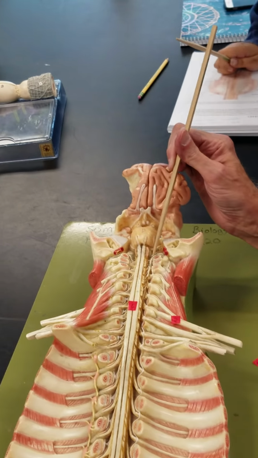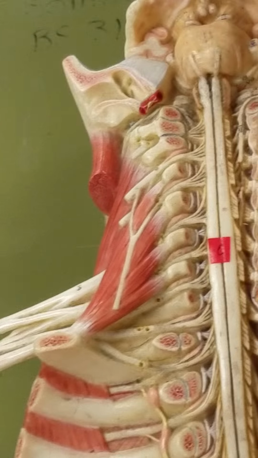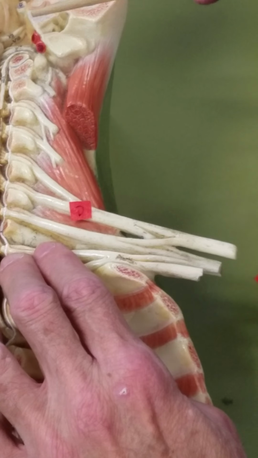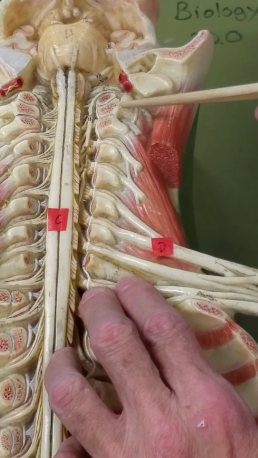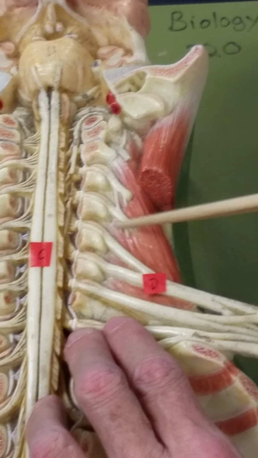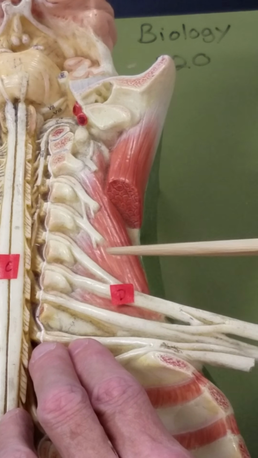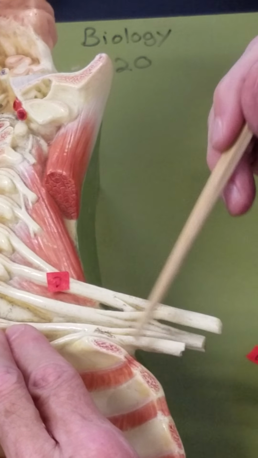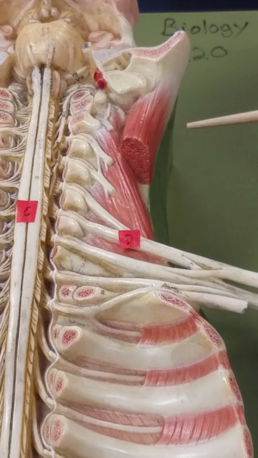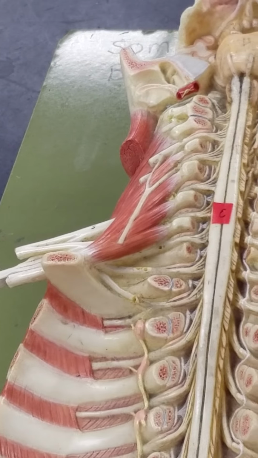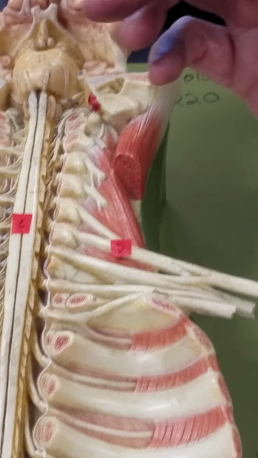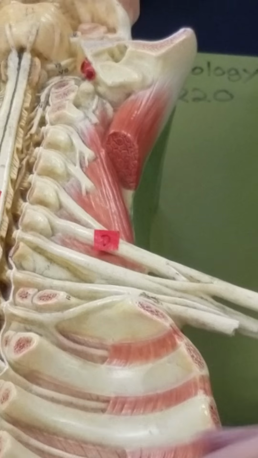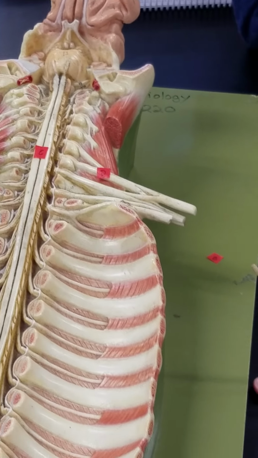So we've got C1 coming out, 2, 3, 4, 5, 6, 7, 8. And those 8 cervical spinal nerves, first 4 braid together to form a cervical plexus. The remaining 4 braid very, very thickly together to form a brachial plexus. So this is the left brachial plexus, this is the right brachial plexus in the region of the arm, the brachium here. The thoracic spinal nerves do not braid together to form a plexus.